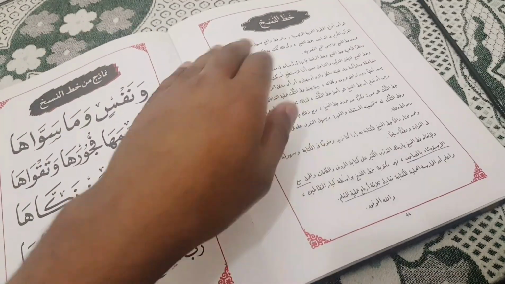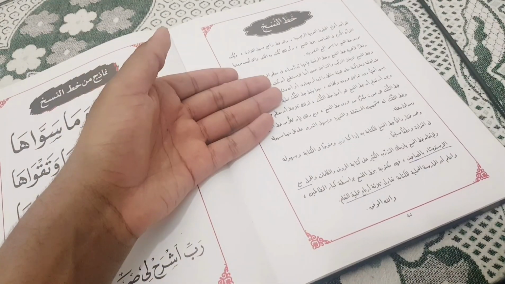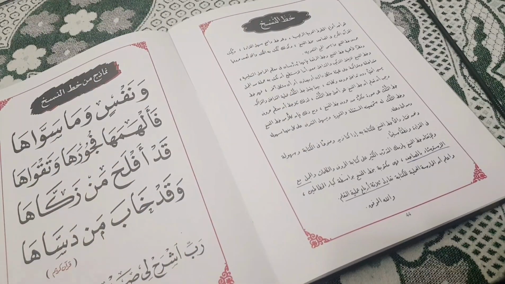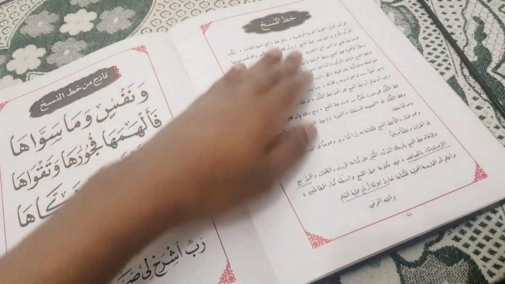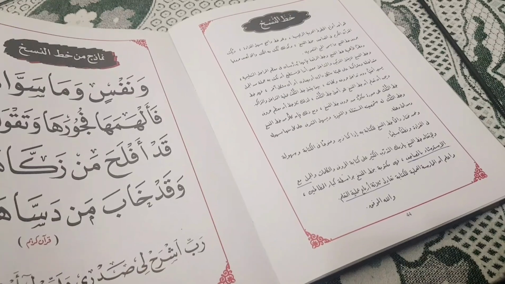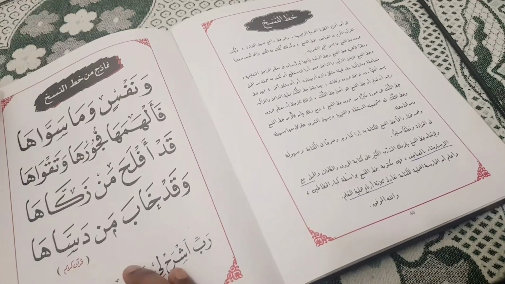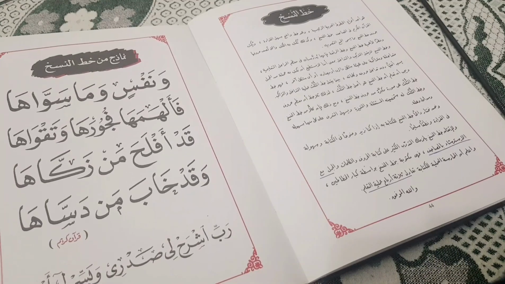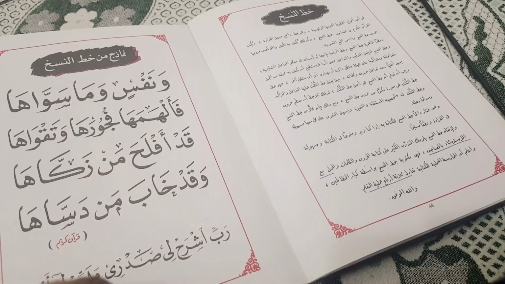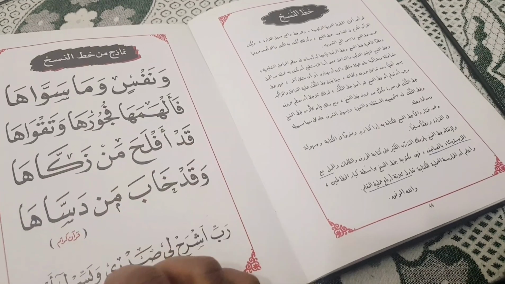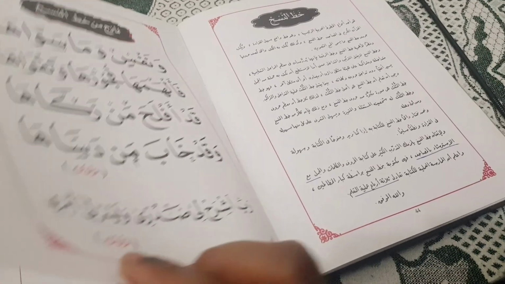So, as we mentioned, this book is written in khat al-ruqa. Everything is khat al-ruqa except the parts where he's going to explain. So for khat al-nasakh, he gives an introduction to it, then he gives a sample. This is how khat al-nasakh looks. The sample that he's given is here. This is an ayah from the Quran: وَنَفْسٍ وَمَا سَوَّاهَا فَأَلْهَمَهَا فُجُورَهَا وَتَقْوَاهَا. All of the Quran is written in this font, or in this Arabic calligraphy style.